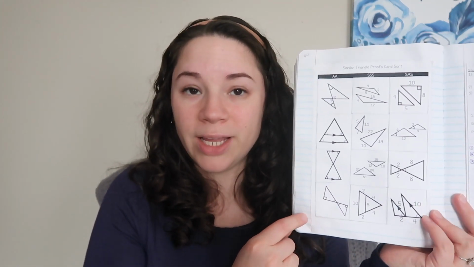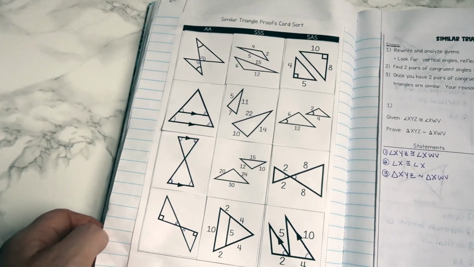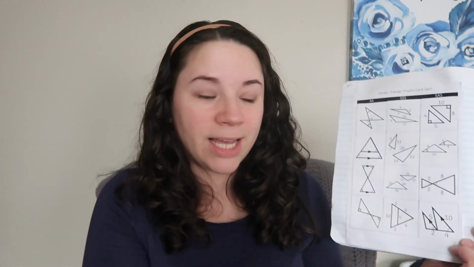And for the angle angle examples, we actually do like a mini proof there, so they get a little bit of an idea of what's coming the next day, which is similar triangle proofs. Before we get to that though, I do a sorting activity where students are sorting triangles into how they are similar. So we have a column for triangle similar by angle angle, a column for side side side, and then a column for side angle side.